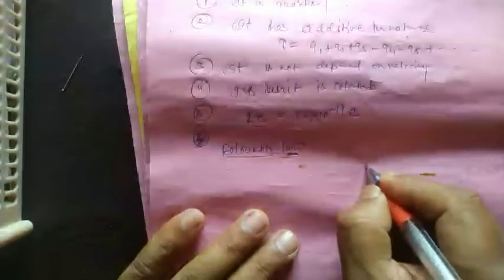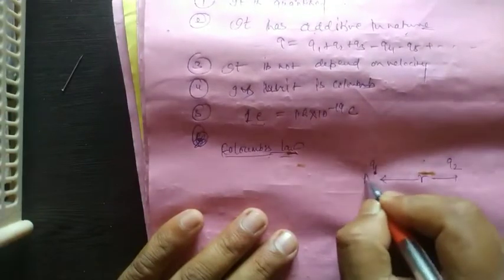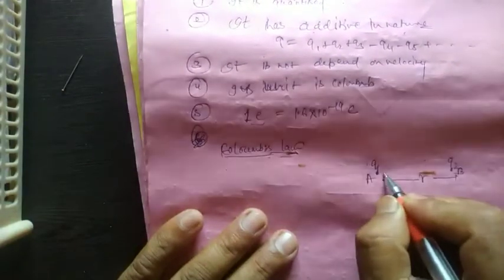On the basis of this fact, Coulomb, the French scientist, in 1785 demonstrated in his experiment that, suppose we have two charges Q1 and Q2 separated at a small distance r. This is point A, this is point B.